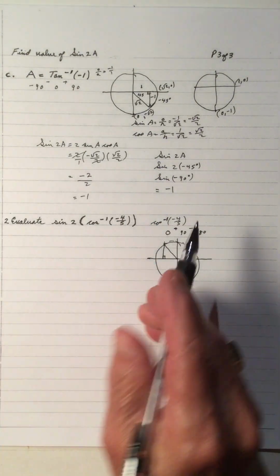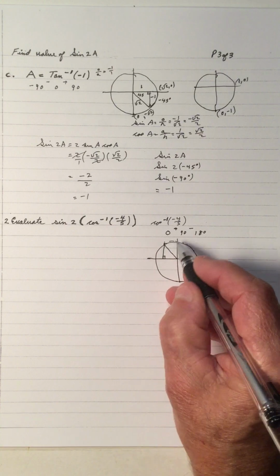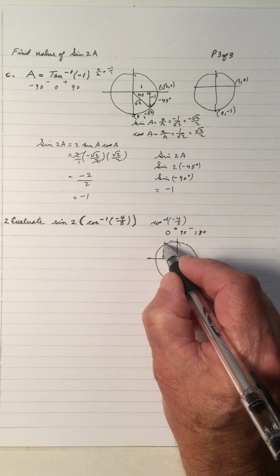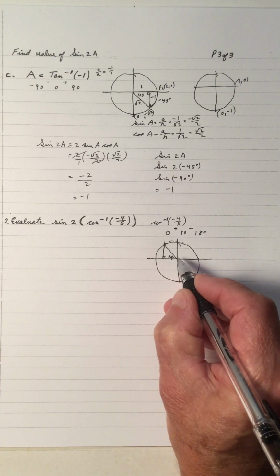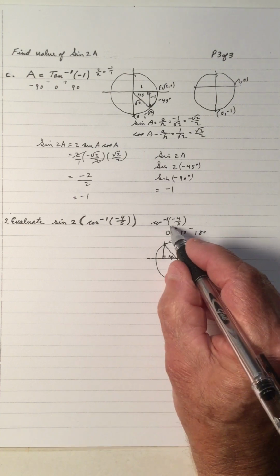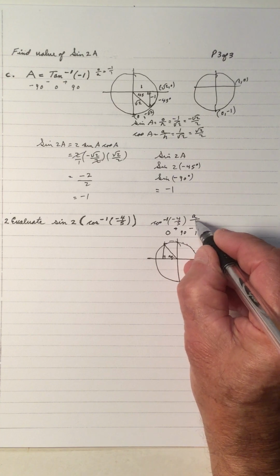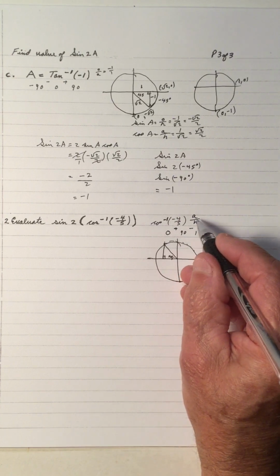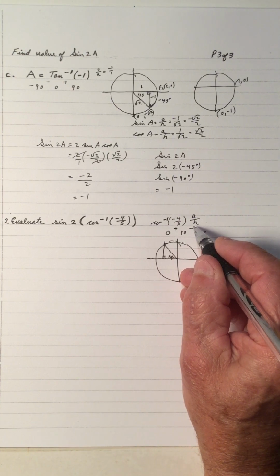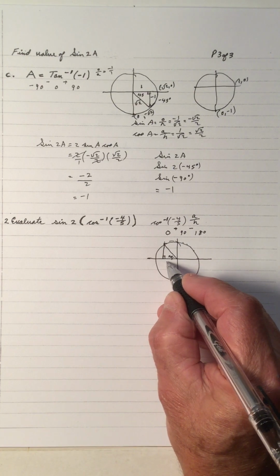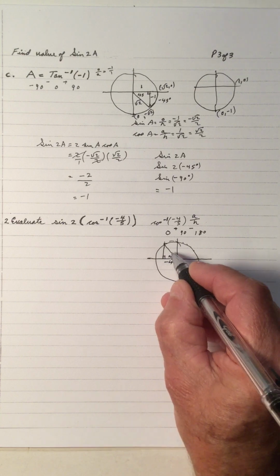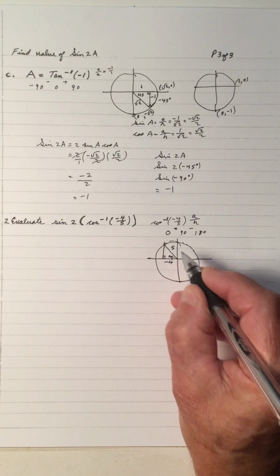So I know that if I got 143 degrees, this is 143. This is the reference angle right here, in this corner. So cos is the adjacent over the hypotenuse, or the x over the radius. Cos is the adjacent, so that's negative 4 over the hypotenuse of 5.